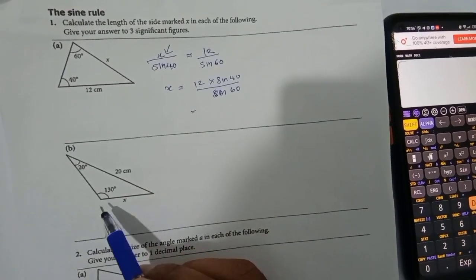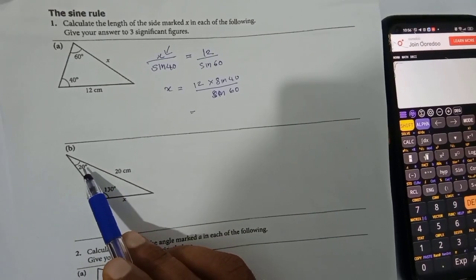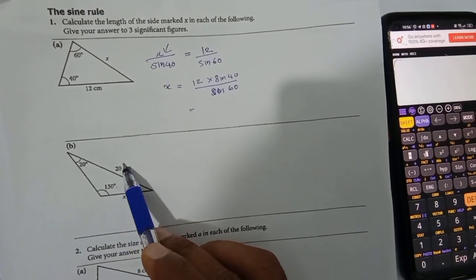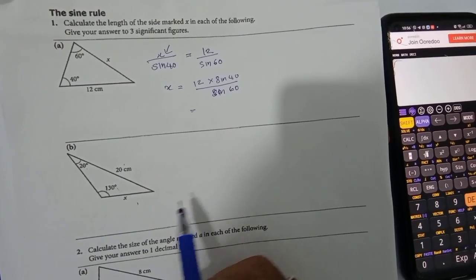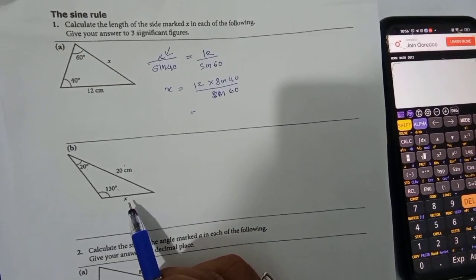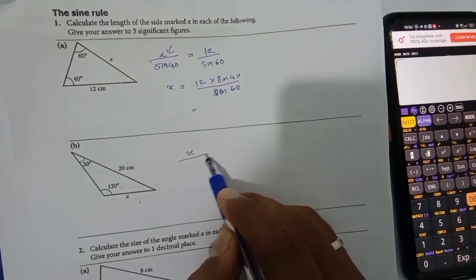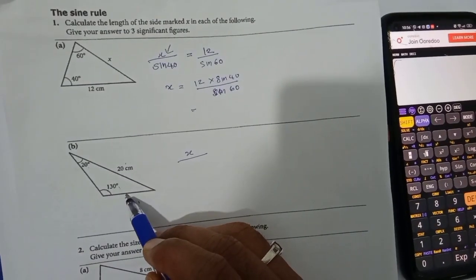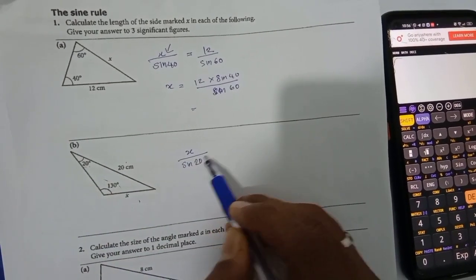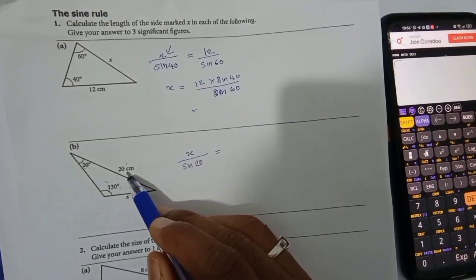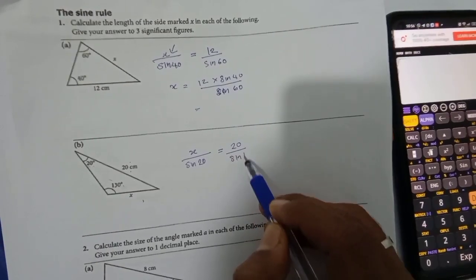This one is the same as the previous one: an angle and its opposite side, so you can use the sine rule to find the missing side. Here the missing side is x, so we start with x divided by sine 20, equal to the given side 20 divided by sine 130.